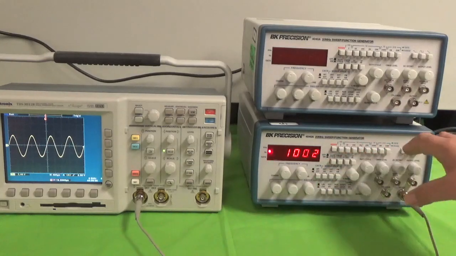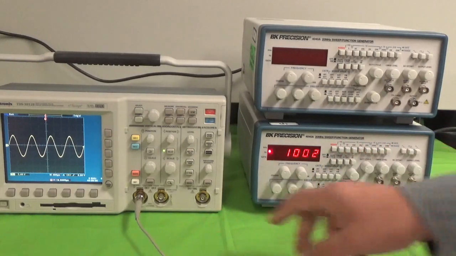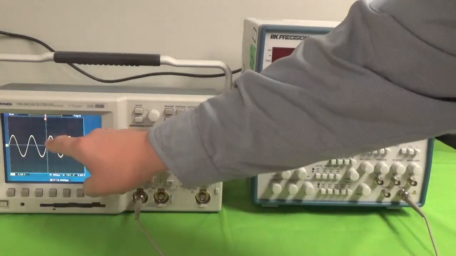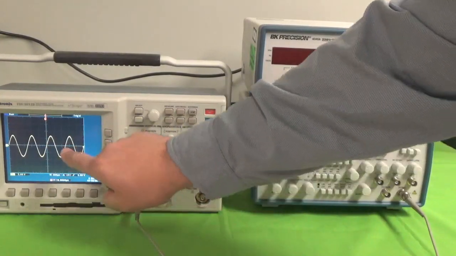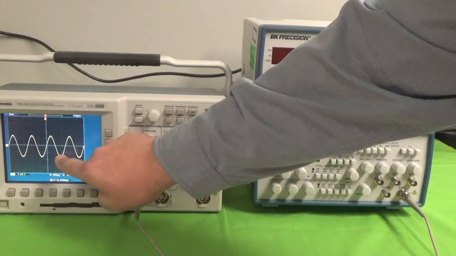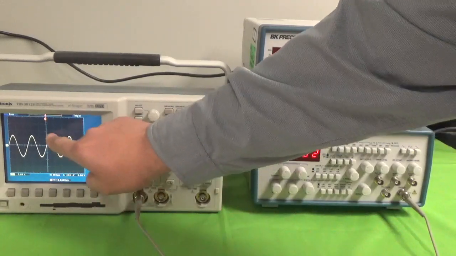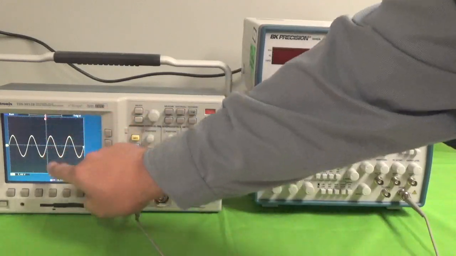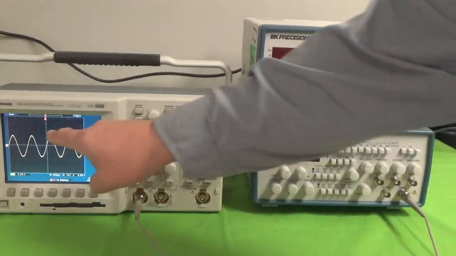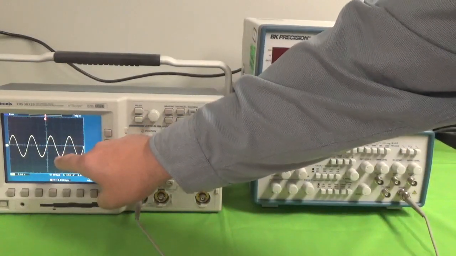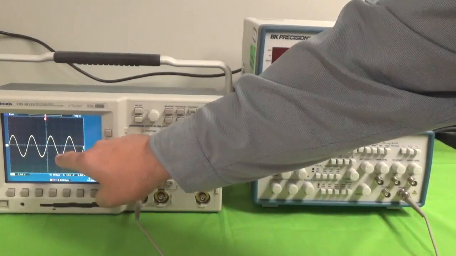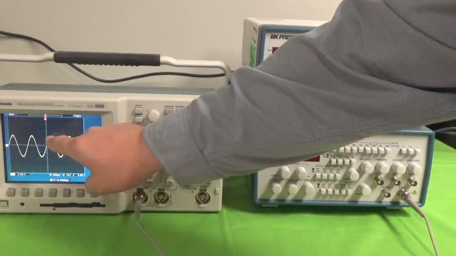The other thing that you can control is the peak-to-peak voltage. The distance from here to here with respect to the y-axis is called V peak to peak. So this is the voltage from this bottom peak to this top peak.